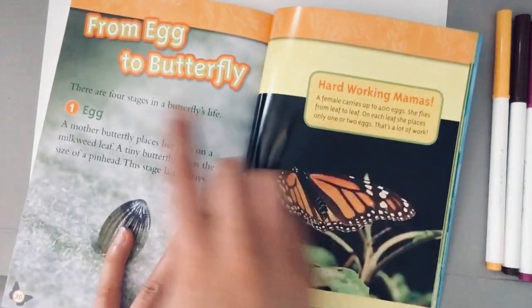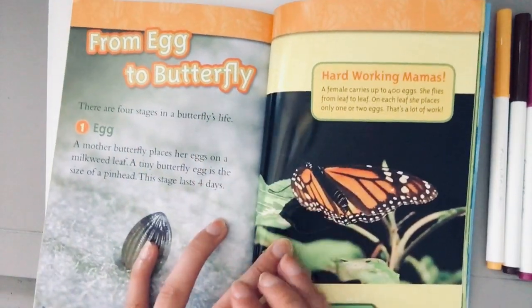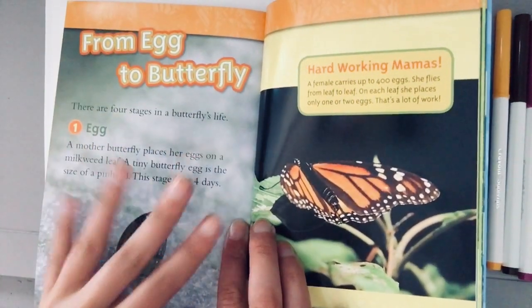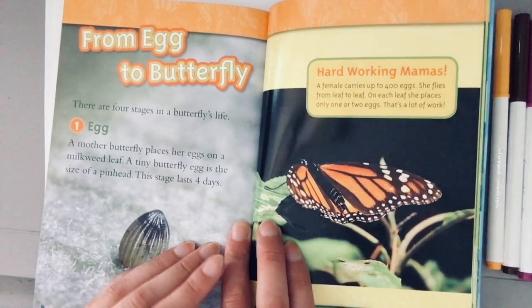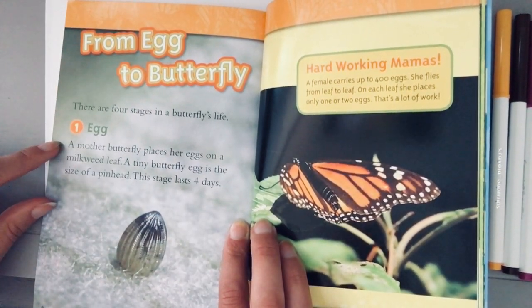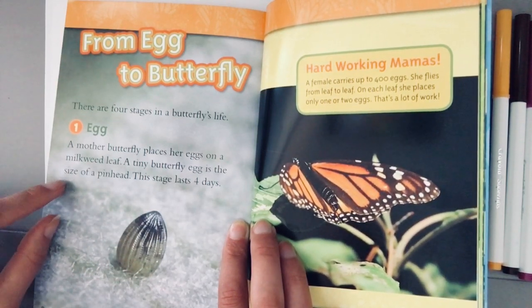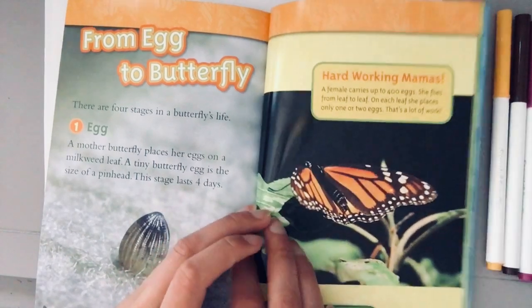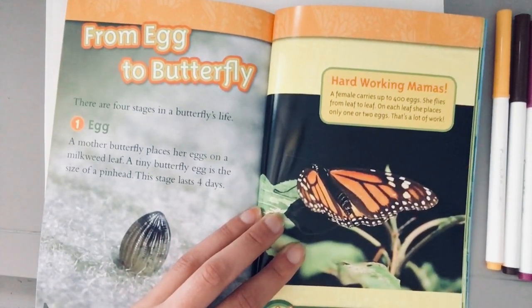Before we make, I'm going to read to you this section, which is called From Egg to Butterfly. There are 4 stages in a butterfly's life. The first stage is called the egg. A mother butterfly places her eggs on a milkweed leaf. A tiny butterfly egg is the size of a pinhead. This stage lasts 4 days.